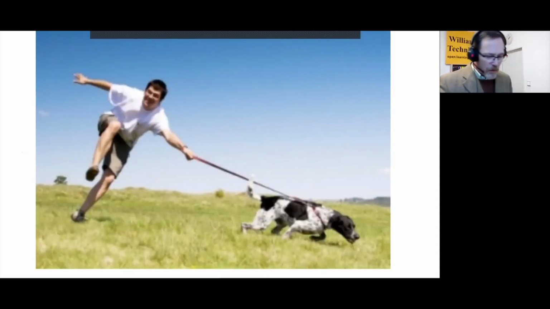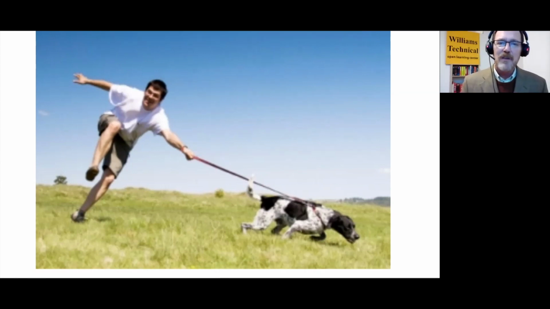So the first problem is that we don't get enough training, right? Just like a dog who wants to do the right thing but hasn't been shown what the right thing is, we're going to go off in all kinds of different directions. We're not doing what it is that our managers want us to do. And the manager's frustrated, we're frustrated.